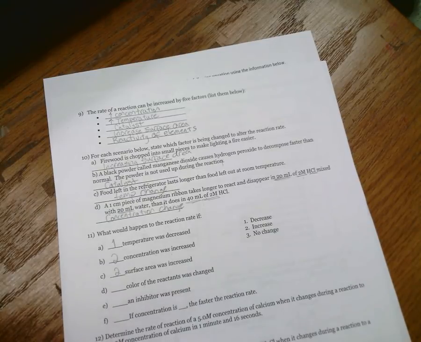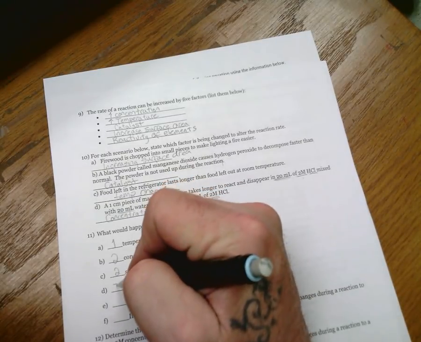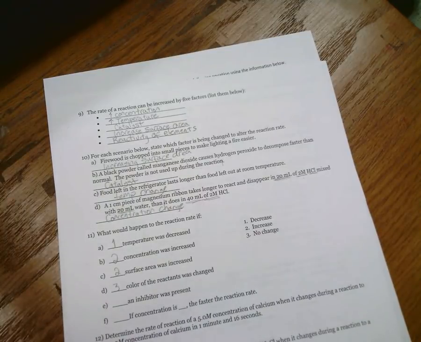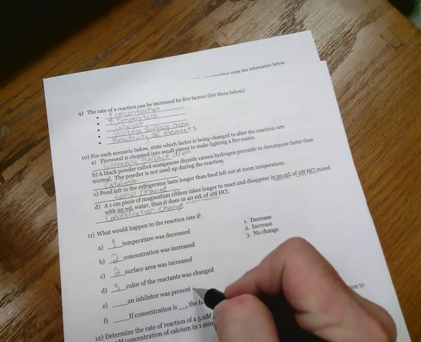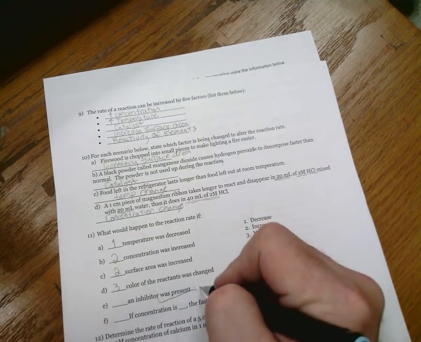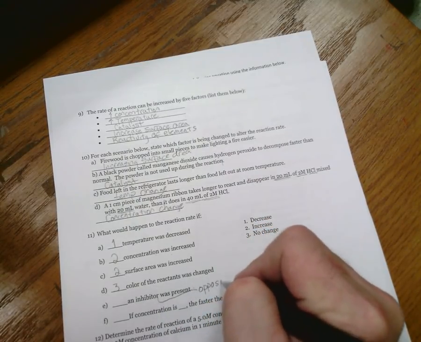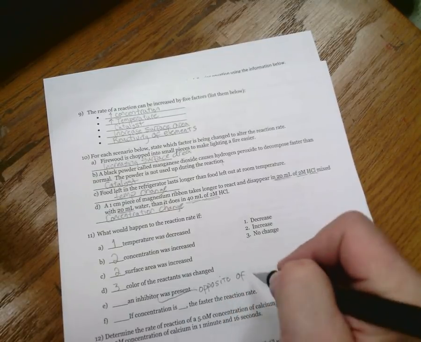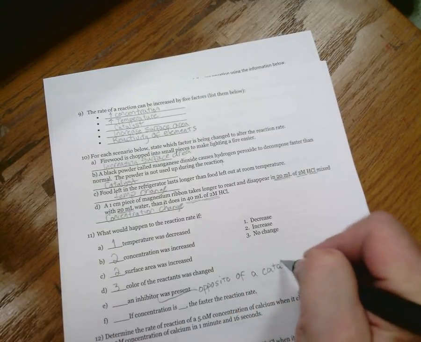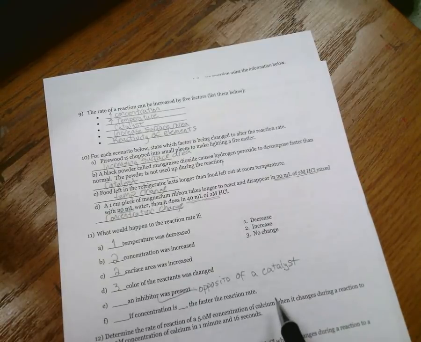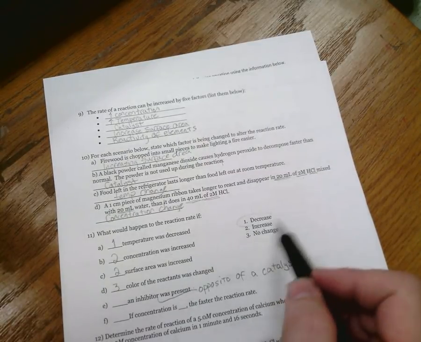Color of the reactants was changed. No change. Color has no effect on anything. An inhibitor was present. An inhibitor is the opposite of a catalyst. So if a catalyst speeds a reaction up, what does an inhibitor do? It decreases the rate of reaction.